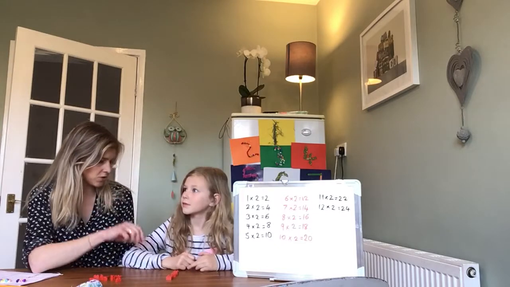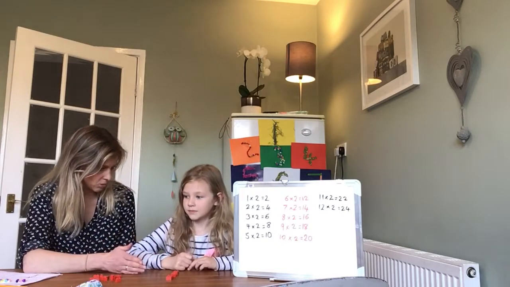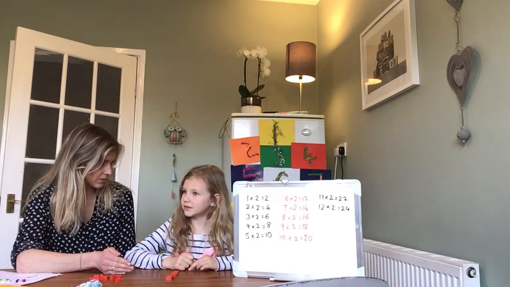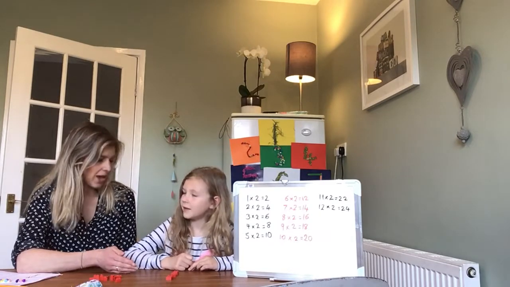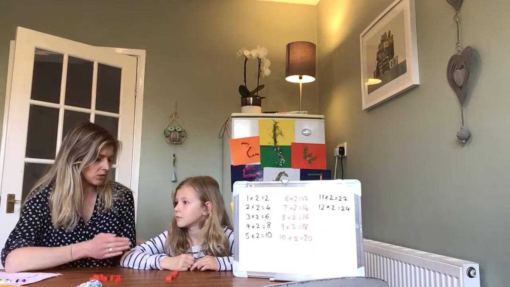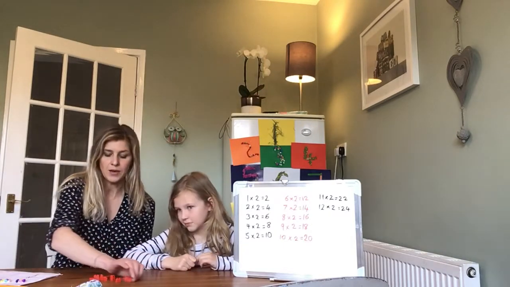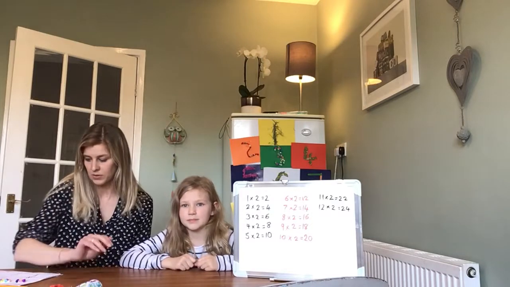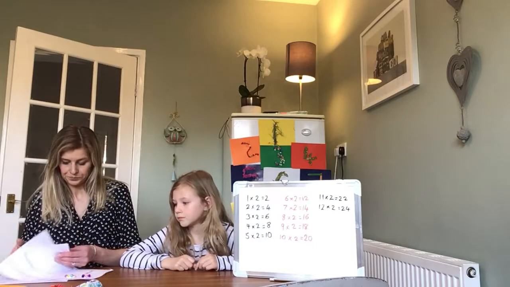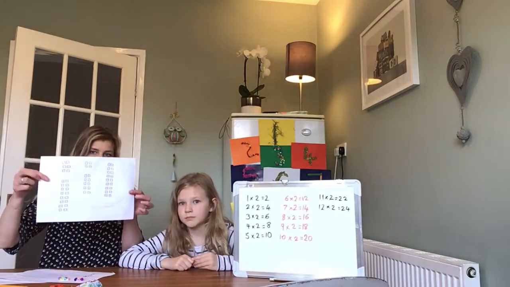Now the other thing you could have done, you could have gone to 5 times 2, because you know 5 times 2 is 10. Add 2 more on, because it's 6 times 2. 6 times 2 is 12. Okay, so that is the concrete method. We can then move on to the pictorial method.